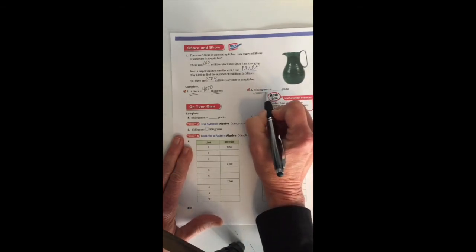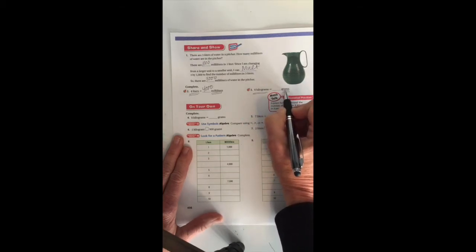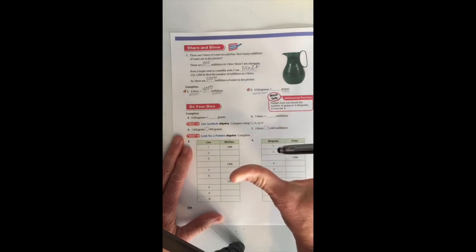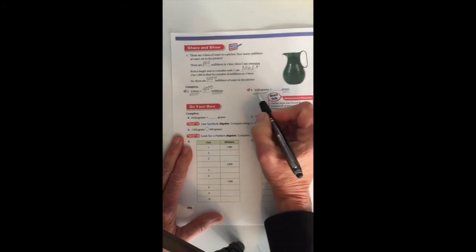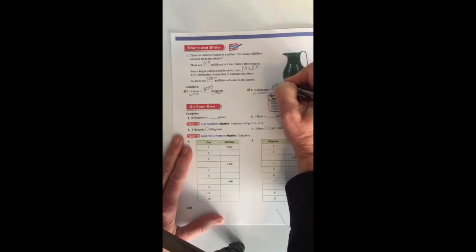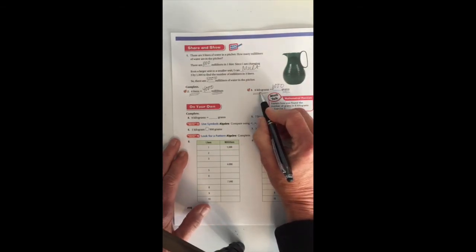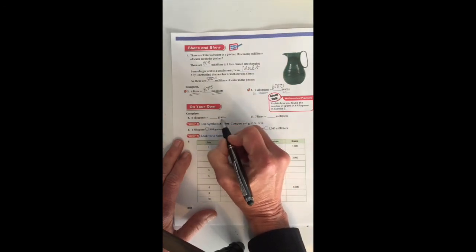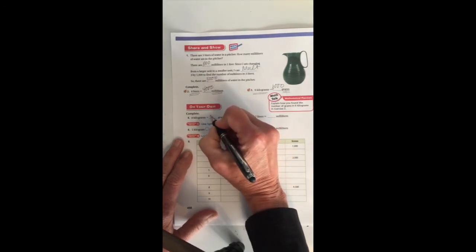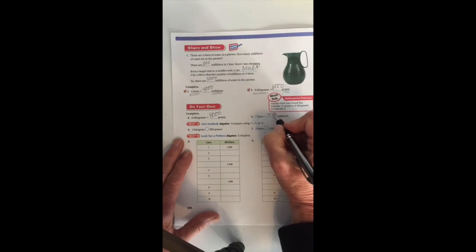Now, what happens if we start with kilograms and change them into grams? Which of these is the larger unit? Well, kilograms are very large. Grams are very small. So we are now going to multiply 6 times 1,000 to get 6,000 grams, because it takes a lot more grams to make 1 kilogram. 8 kilograms changed into grams. Again, we use multiplication. And the same thing going from liters to milliliters. We're starting with the larger unit, going down to the smaller unit. That means we're going to use multiplication.